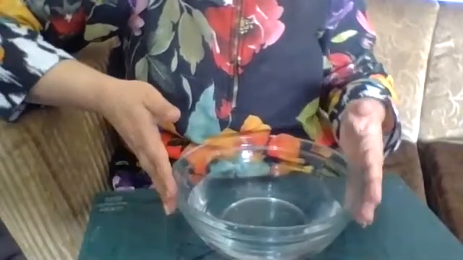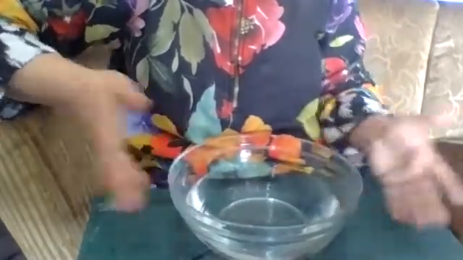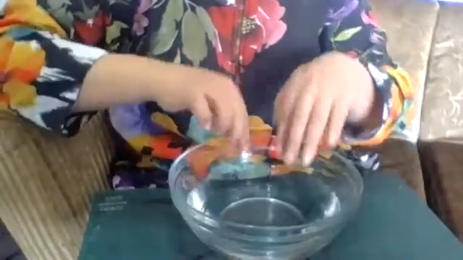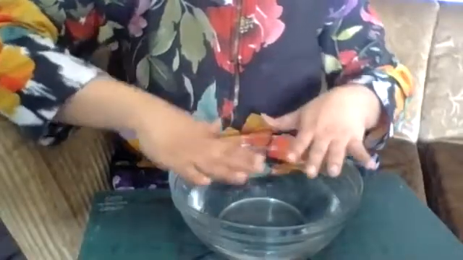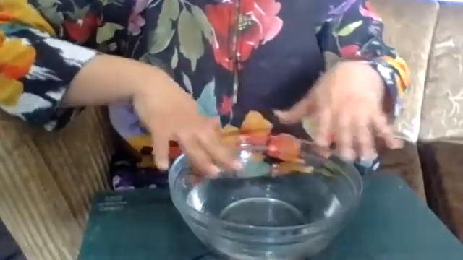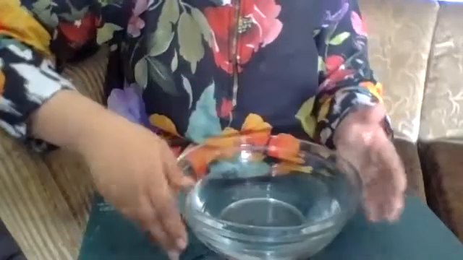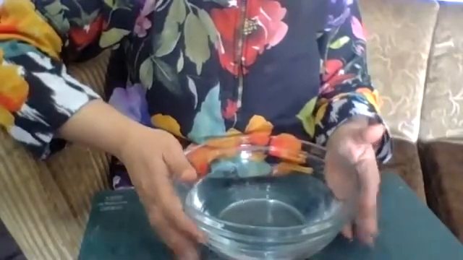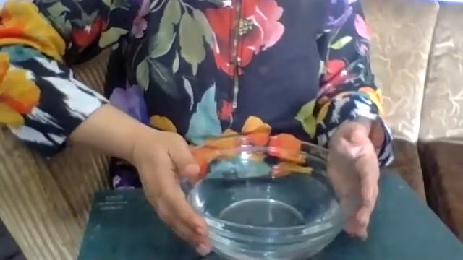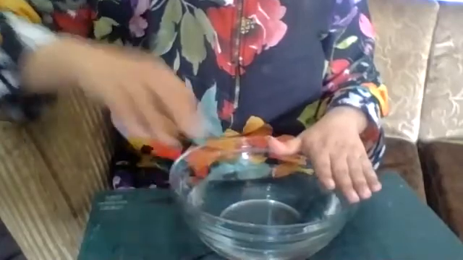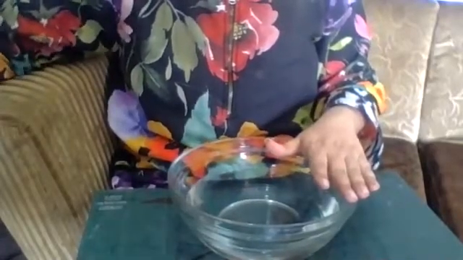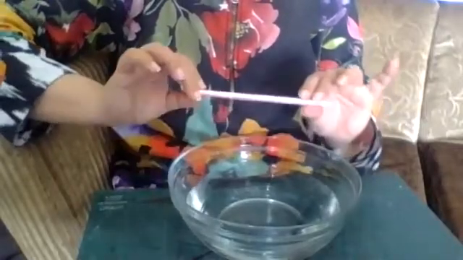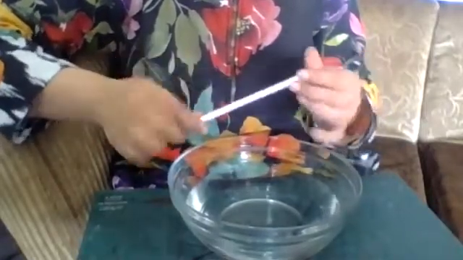So this is our clear bowl, and we have water in it, and we are going to see which objects are going to drown and not float, and which are going to go to the bottom. You have to observe that. You even have to guess before I put them inside. First of all, I am going to take a pencil, which we use daily.